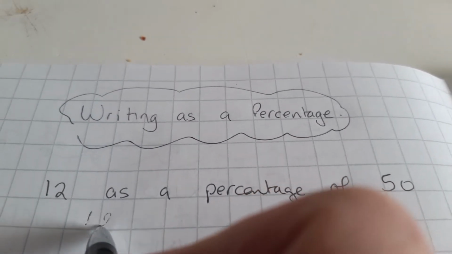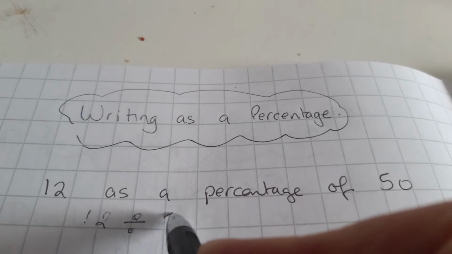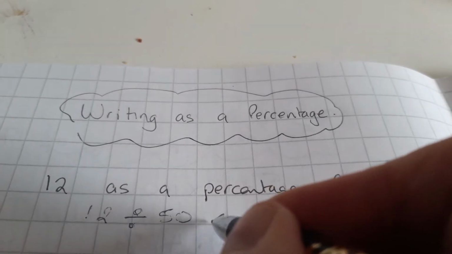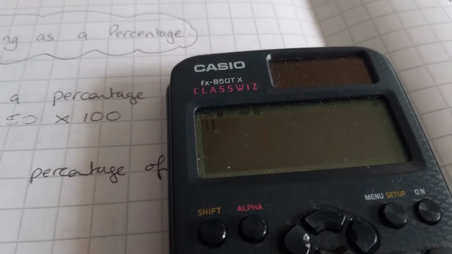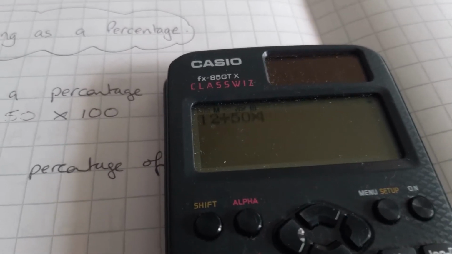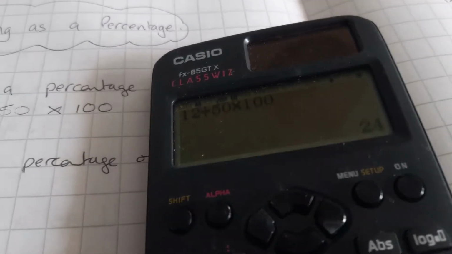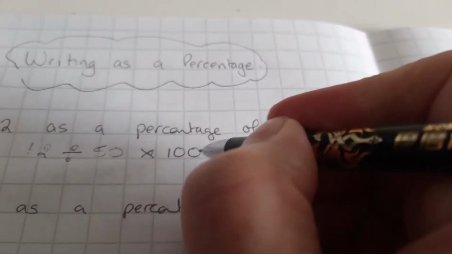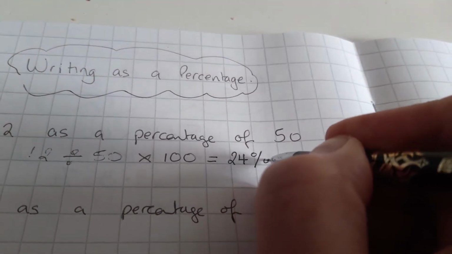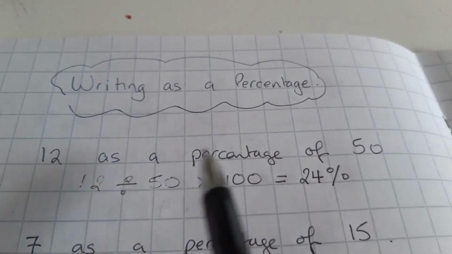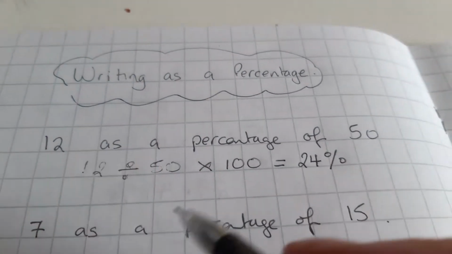So this would be 12 divided by 50 times 100. Use calculator. 12 divided by 50 times 100, and you get the answer 24%. And it is a percent, okay? 12 out of 50 is 24%.